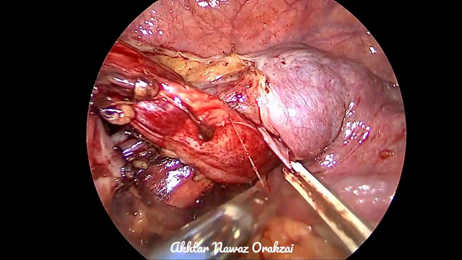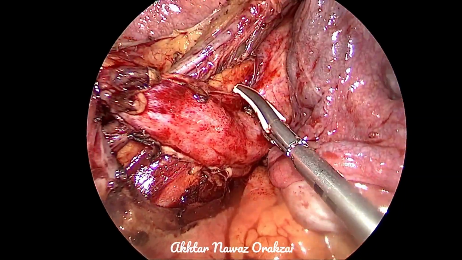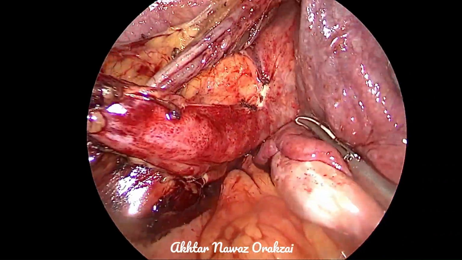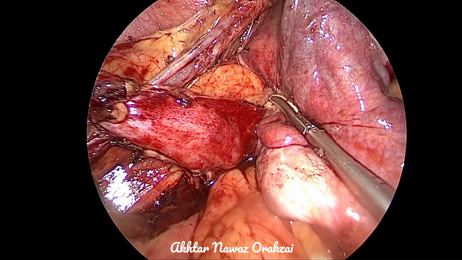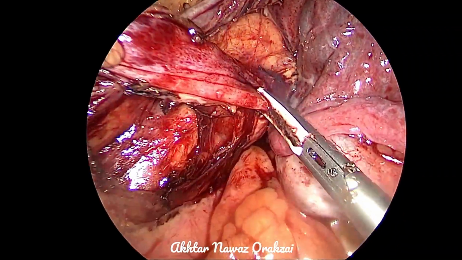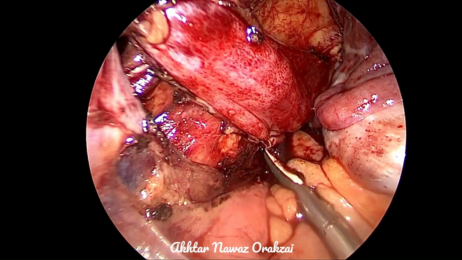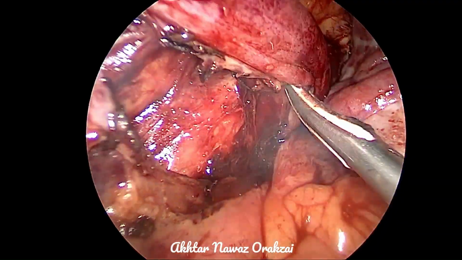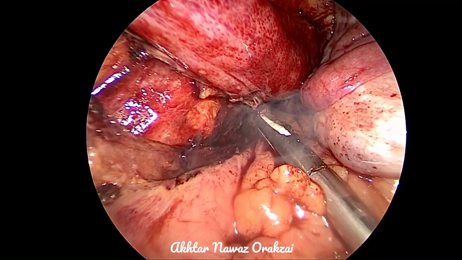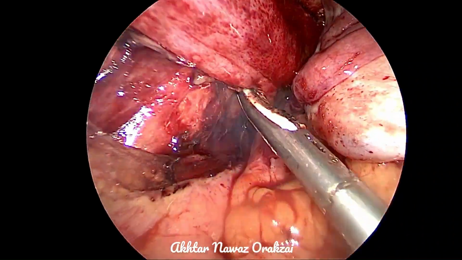Mobilization is extremely important because the anastomosis between the ureter and the bladder has to be totally without any tension. A slight bit of tension will lead to ischemia and of course again stenosis and stricturing of the ureterovesical anastomosis.